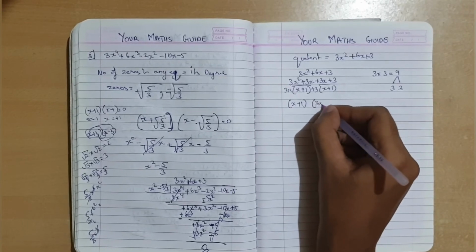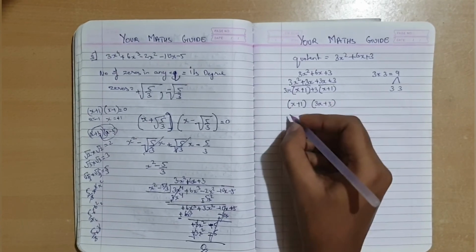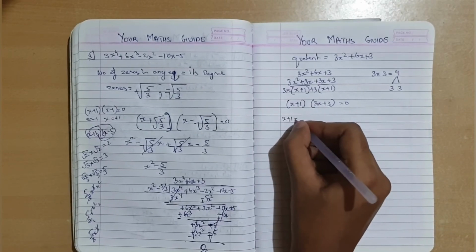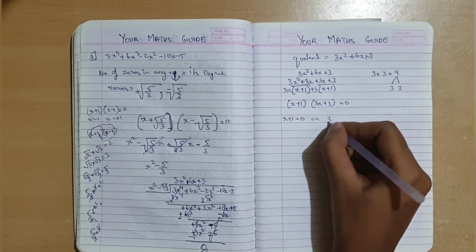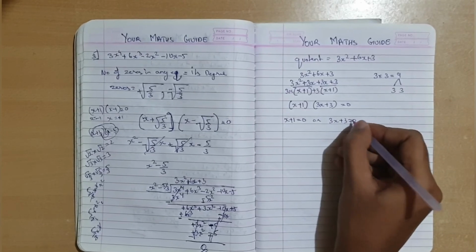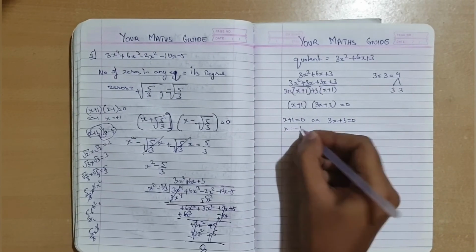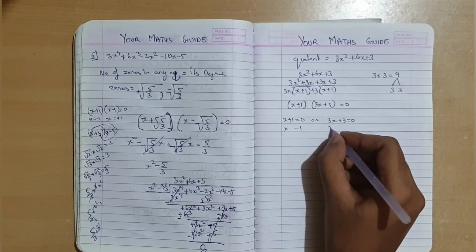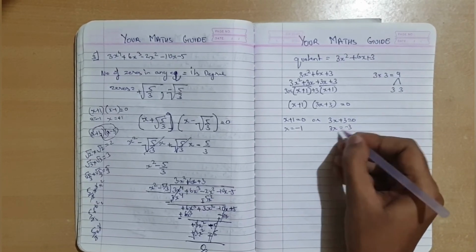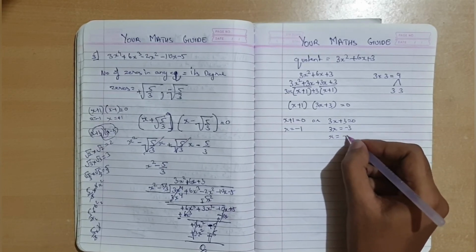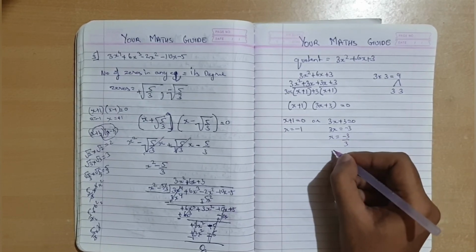Another will be 3x plus 3 is equal to 0. Therefore x plus 1 is equal to 0 or 3x plus 3 is equal to 0. Right? So x is equal to minus 1 or 3x is equal to minus 3. X is equal to minus 3 by 3.